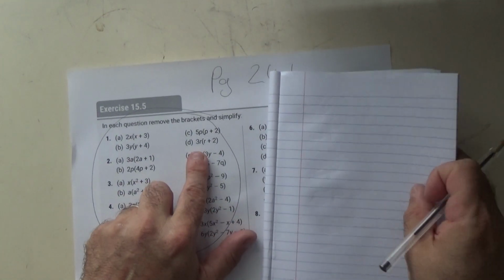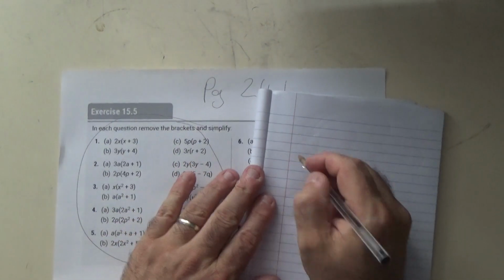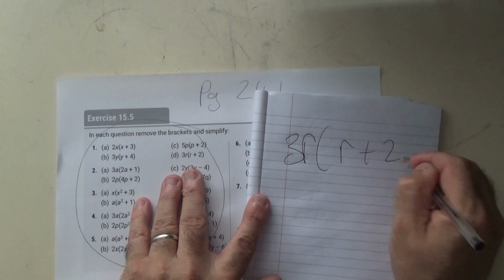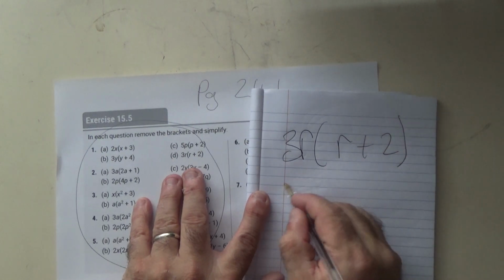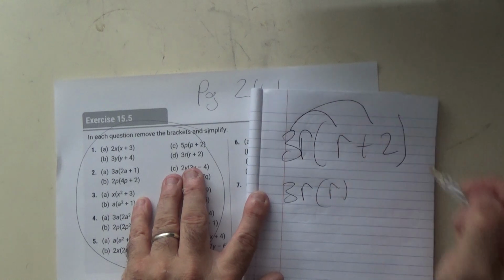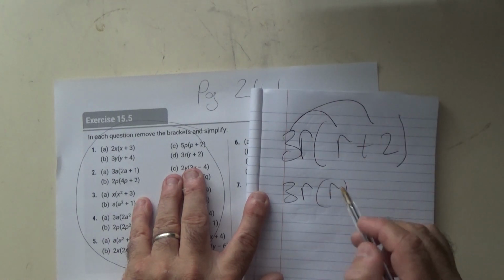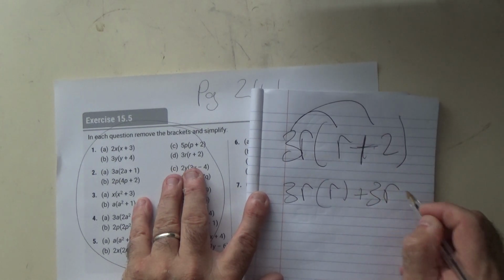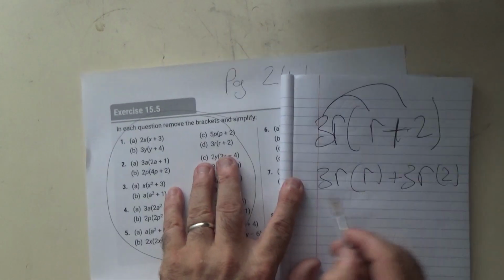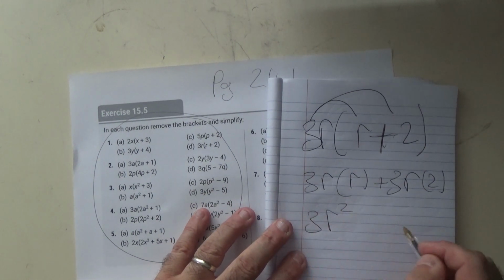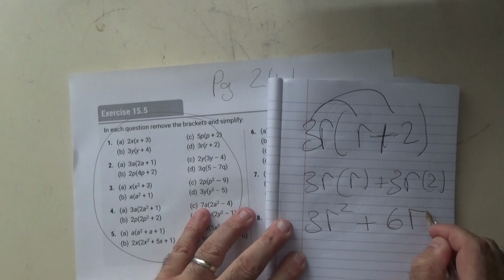Now we're at 3r multiplied by r plus 2. Okay, that's 3r multiplied by r. And then distributing the second bit is plus 3r multiplied by 2. And then tidying up the individual terms, we get 3r squared plus 6r.